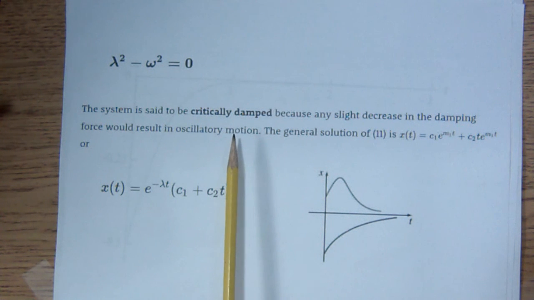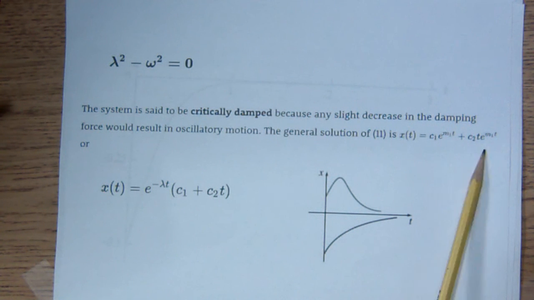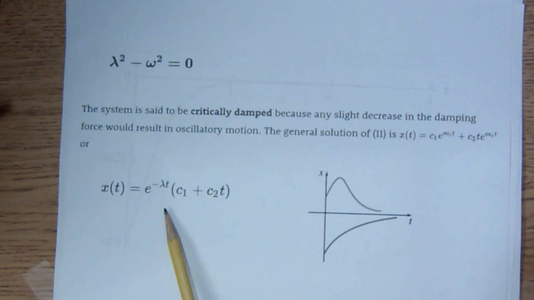And the general solution is going to be this, if m1 and m2 are the roots, or that could be rewritten as e to the minus lambda t times (c1 plus c2 t), and the graphs of it will tend to look like one of these two things, and the example that we did would have been this bottom kind of curve.